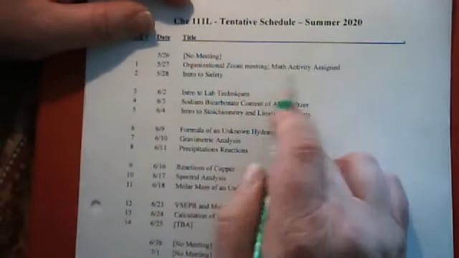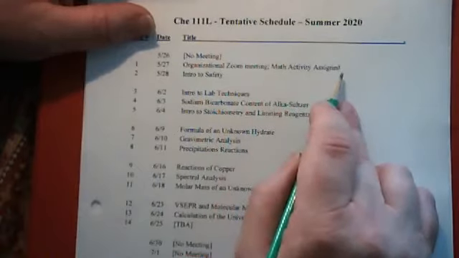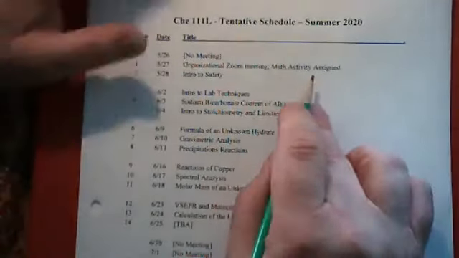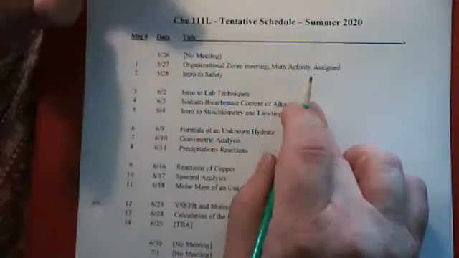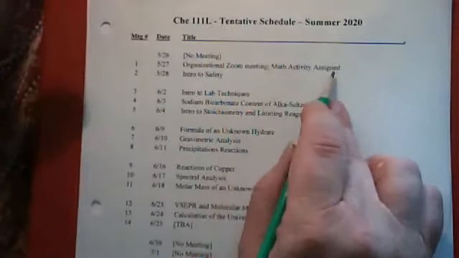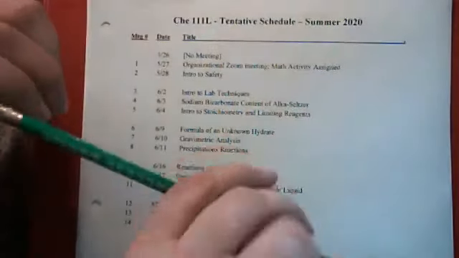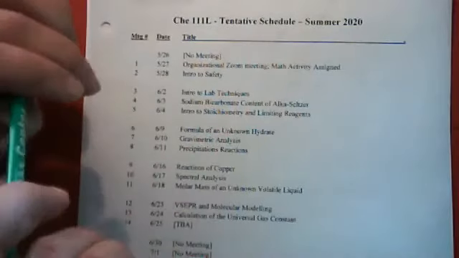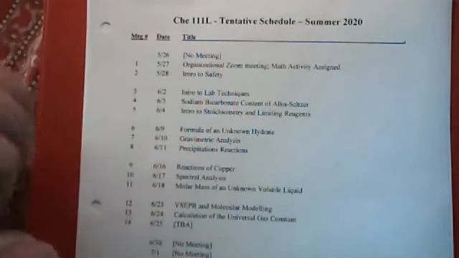Also posted on Blackboard, you will find a math activity sheet, which is just some calculations that we want you to work on. And those will be collected and will be graded. So those will be due in 1 week. And it's pretty simple stuff. So basically, as long as you do it, you get the credit.